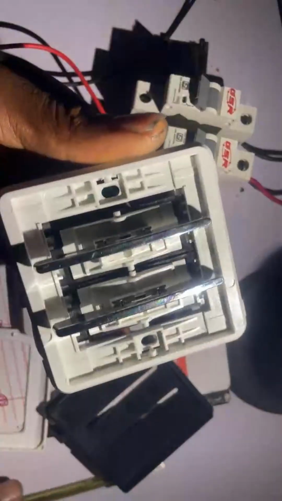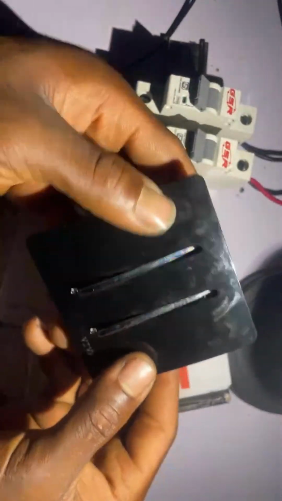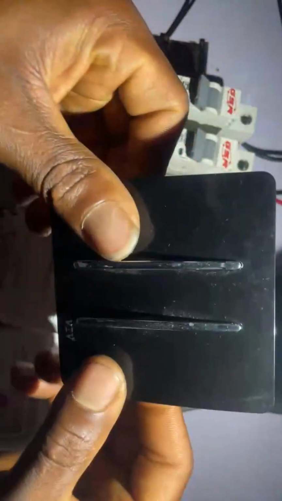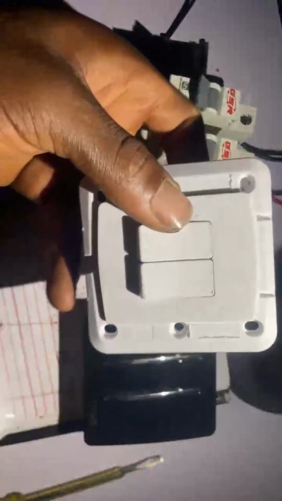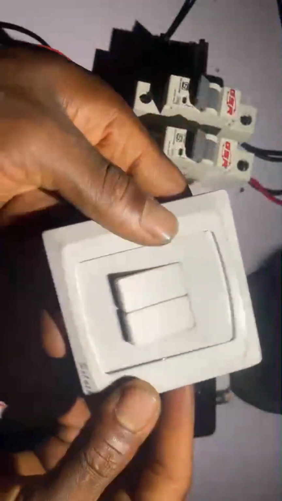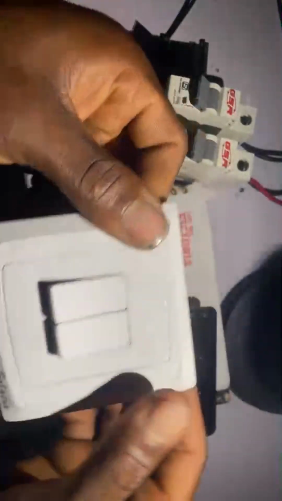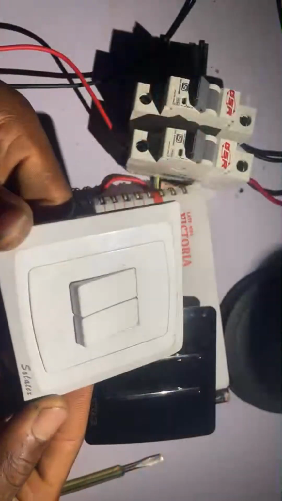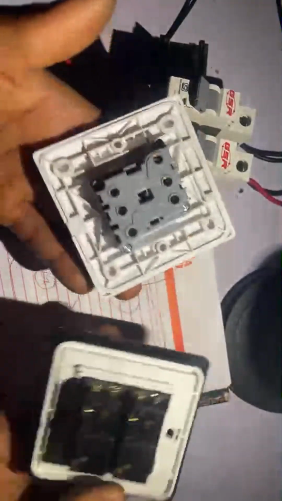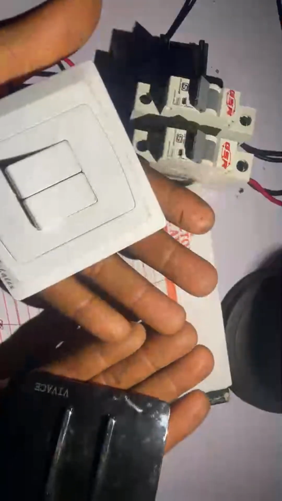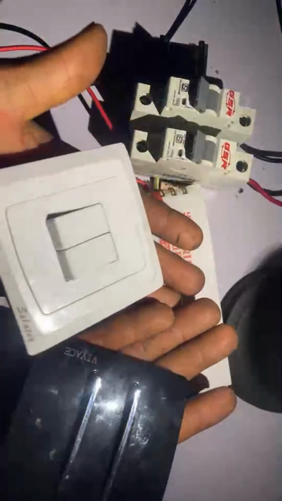Then after you finish tightening your screw, you put it back this way and push it. This one also, you put it this way and push it. So this is how to do it.